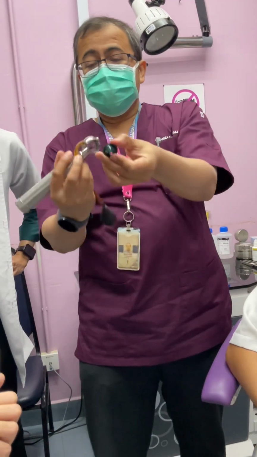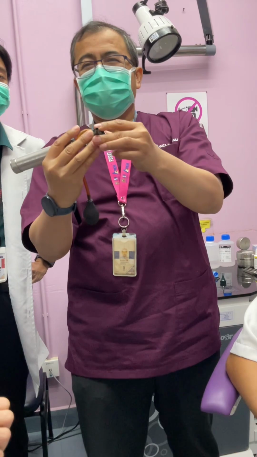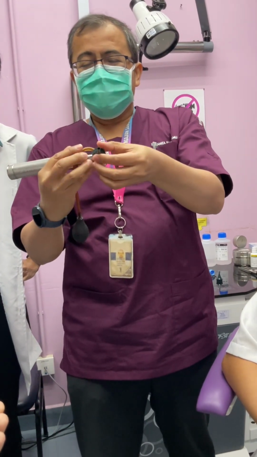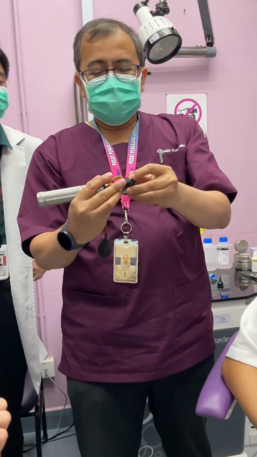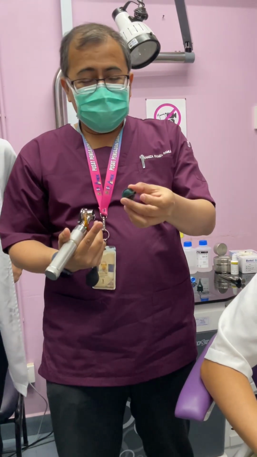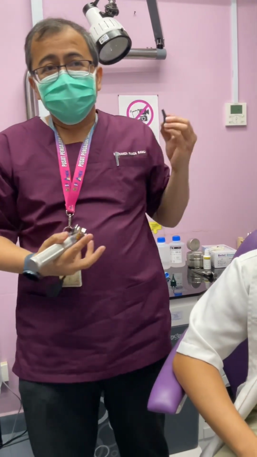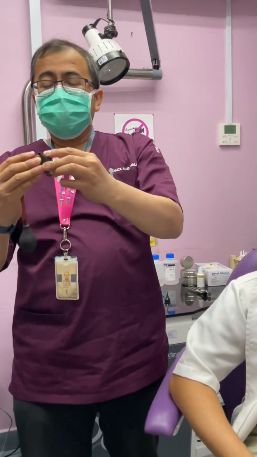How to put it here? You put it here. Press gently, not too hard, not too soft. Okay? If too soft, what happened? You put here and then it's stuck there, and you take it out. I pernah dalam exam, the patient will pull up. Alright, so you put there.